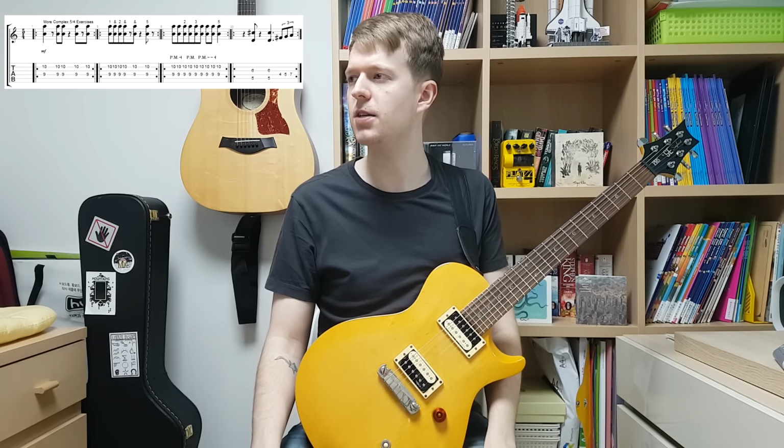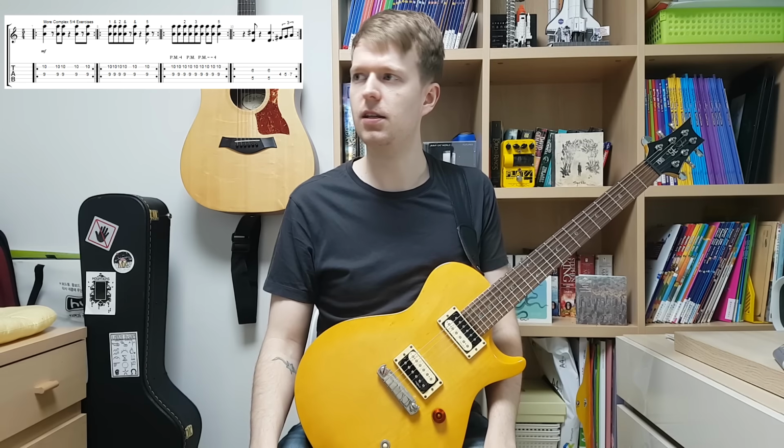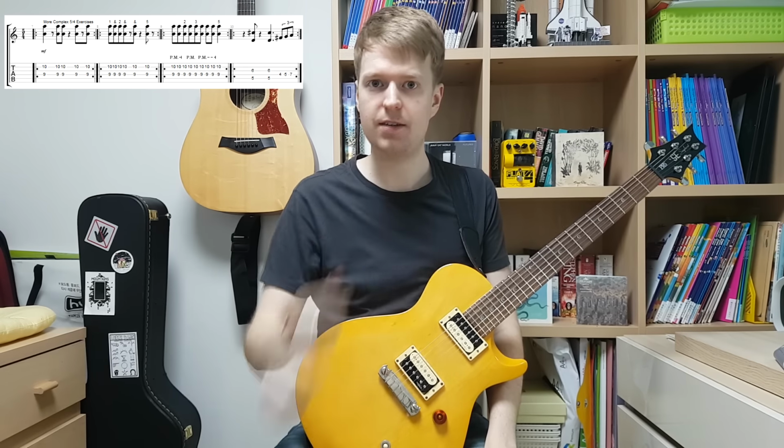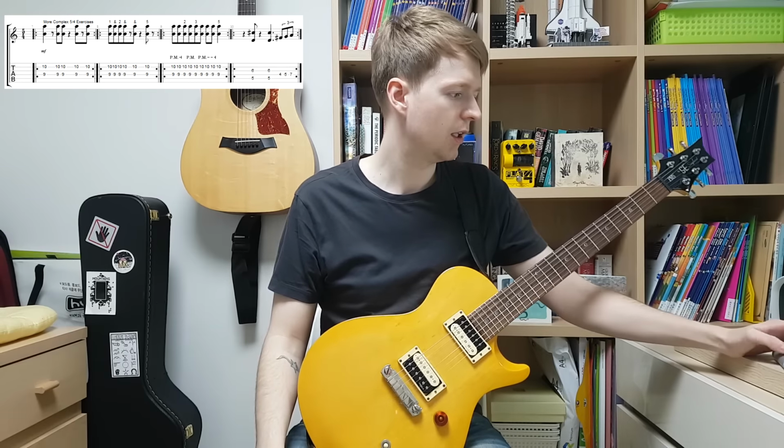I got 4 bars for you here, so 4 different rhythm variations for you. Like the simple ones, take them slowly at first, and I'll play these bar by bar for you.